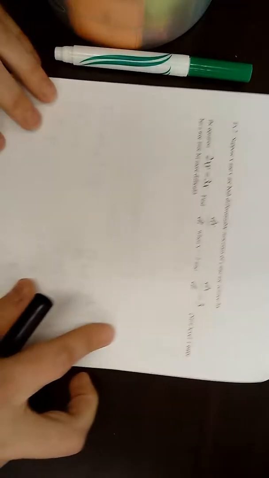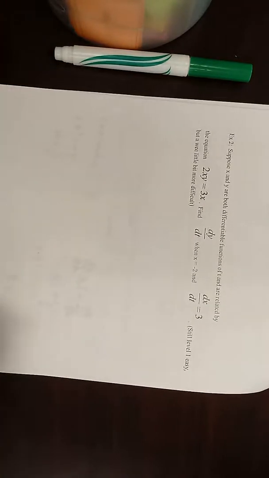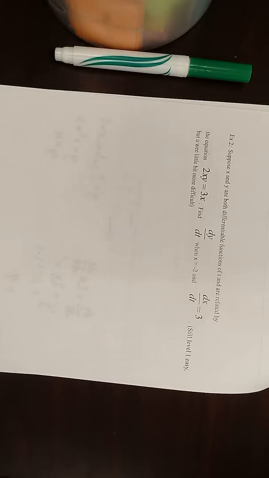All right. Oh, I wonder if me using marker... Oh yeah, marker's gonna be bad. Let me switch to a different writing utensil. Okay, so I found another writing utensil.